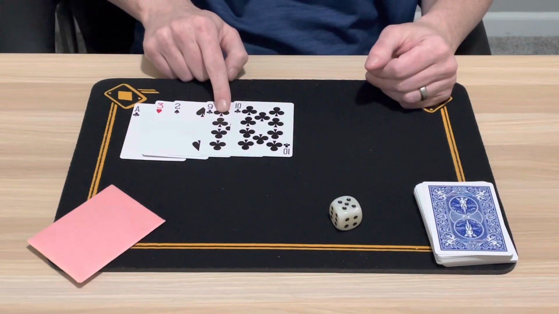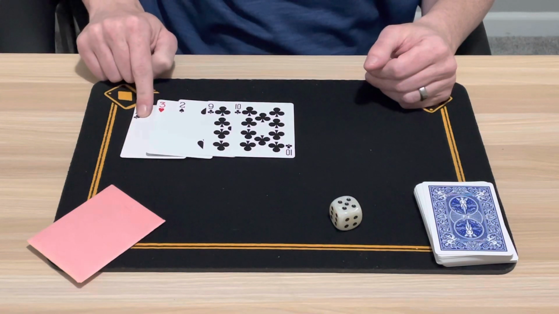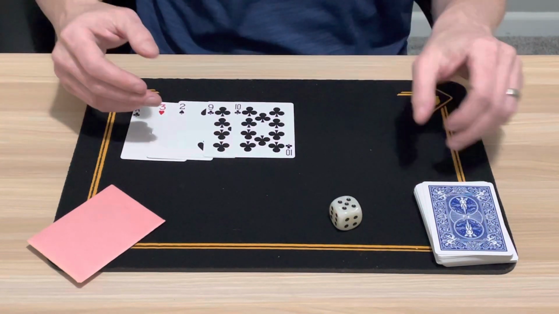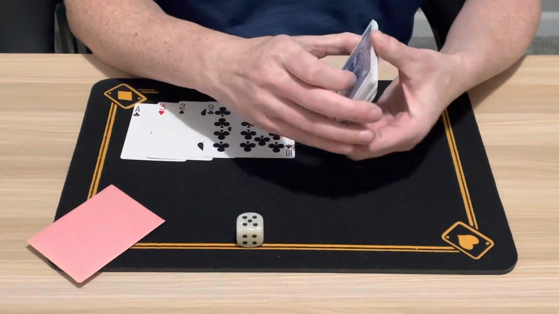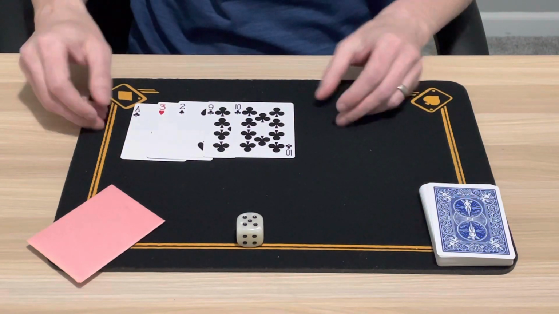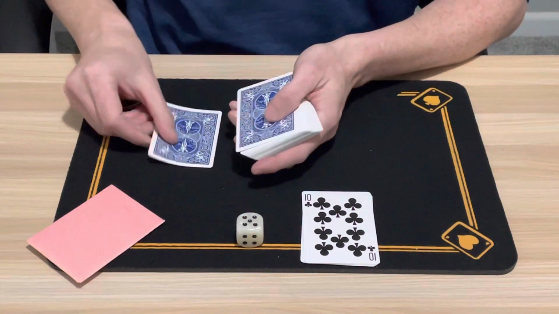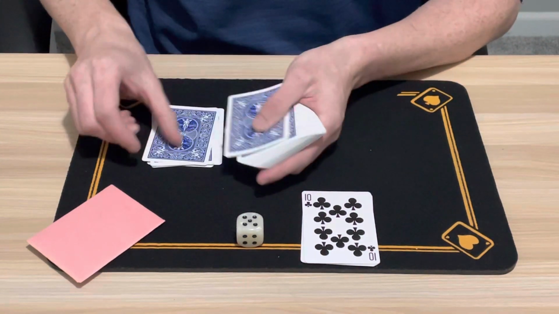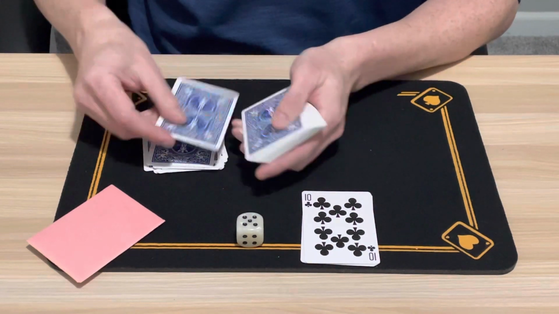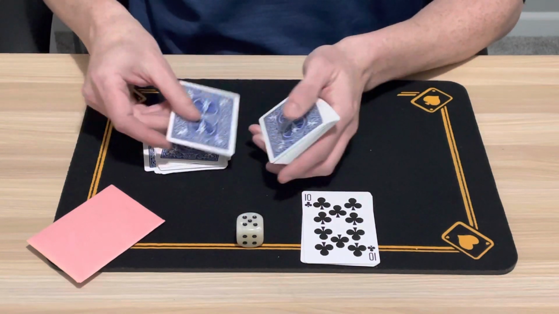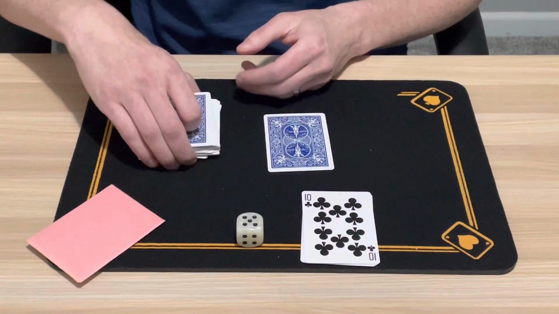So 10 and 9 is 19, 2 is 21, 3 is 24, and 1 more makes 25. So a total of 25. Again, if you had picked a different pile, all these values would have been different. But we arrive at 25. So I'm going to count down to the 25th card in the deck. 1, 2, 3, 4, 5, 6, 7, 8, 9, 10, 11, 12, 13, 14, 15, 16, 17, 18, 19, 20, 21, 22, 23, 24, and the 25th card.